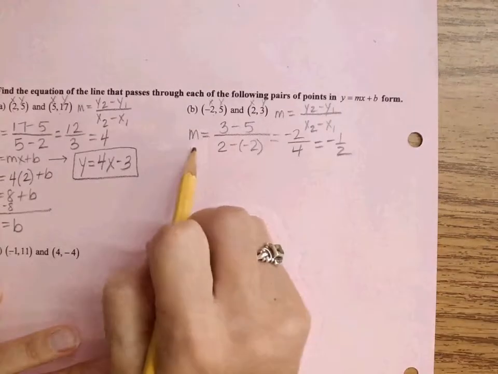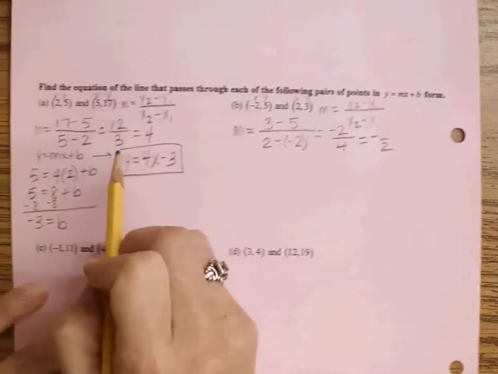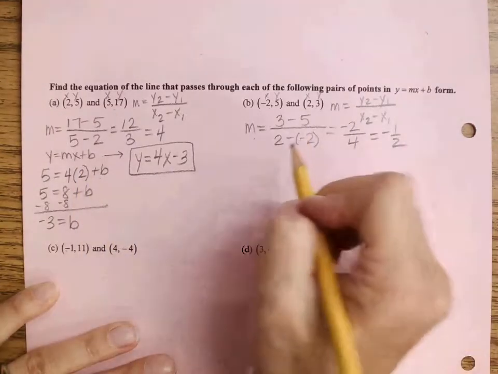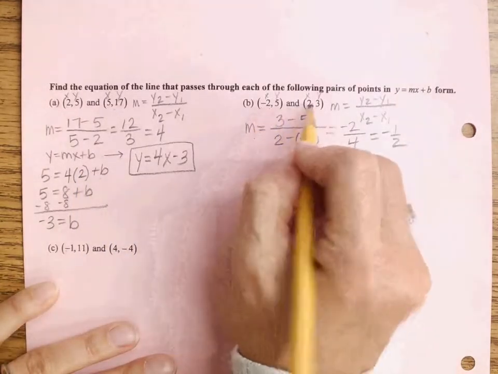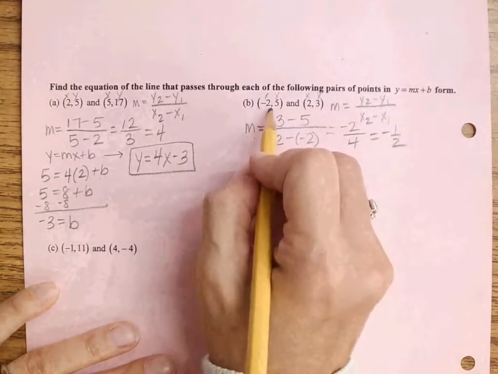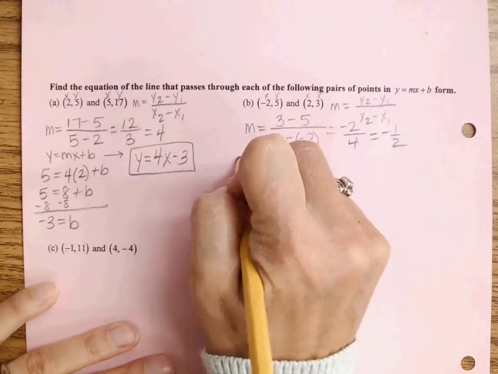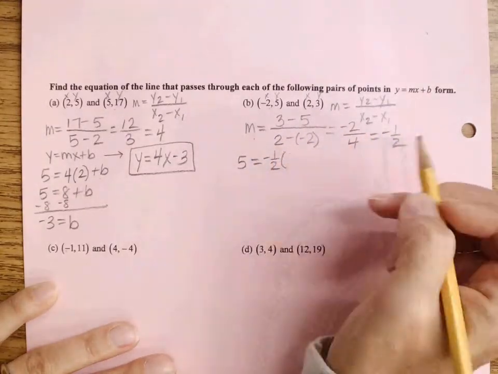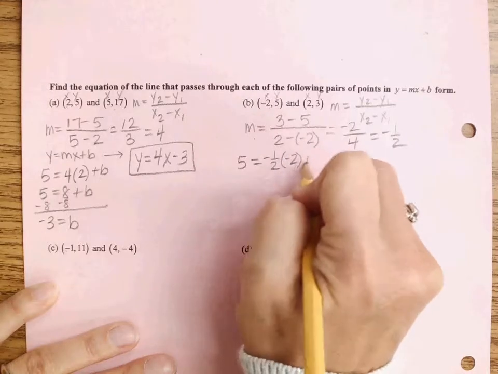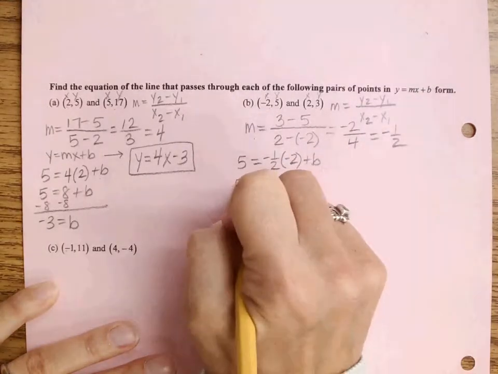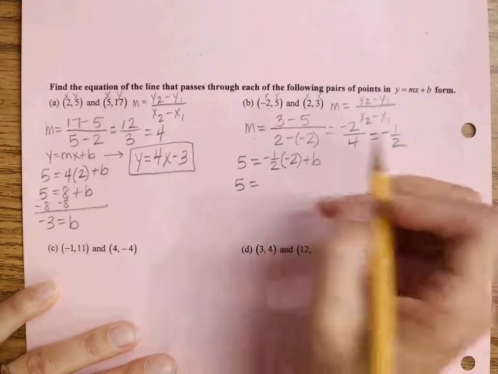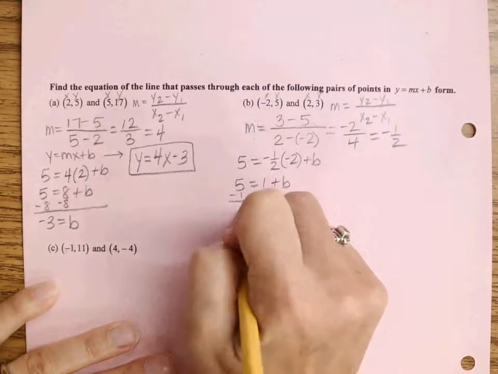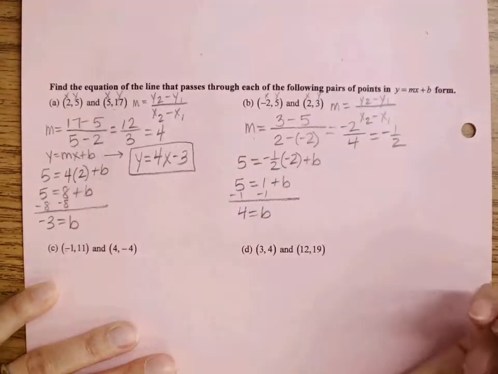Now I'm going to do the same thing that I did right over here, where I make my substitutions into y equals mx plus b form. Again, it doesn't matter which ordered pair you pick. I'll start with the first one. y is 5. My slope is negative 1/2. My corresponding x is negative 2, plus b. We're solving for b. Negative 1/2 times negative 2 is a positive 1. Subtract 1 from both sides. I have 4 is equal to b.